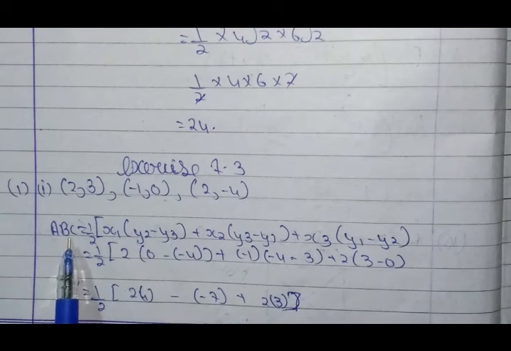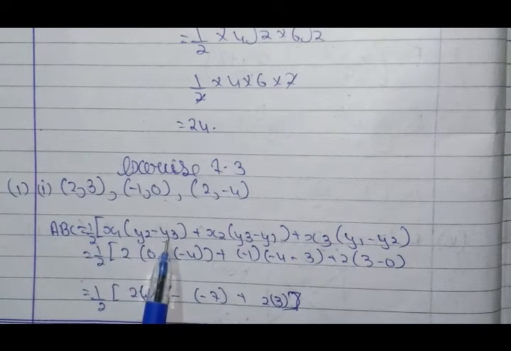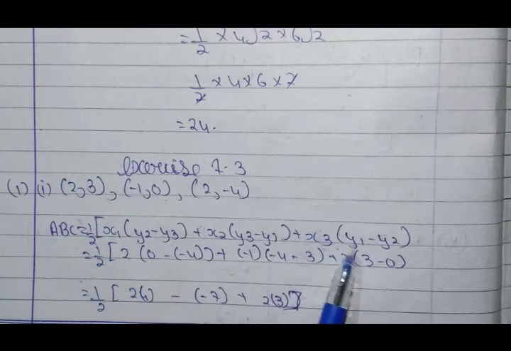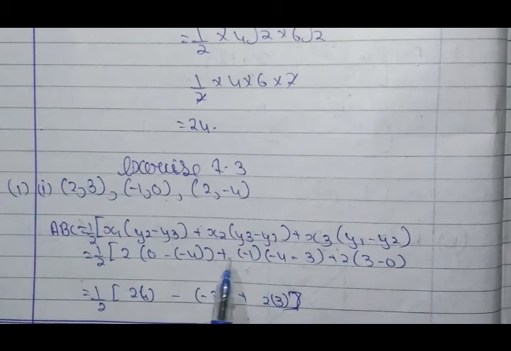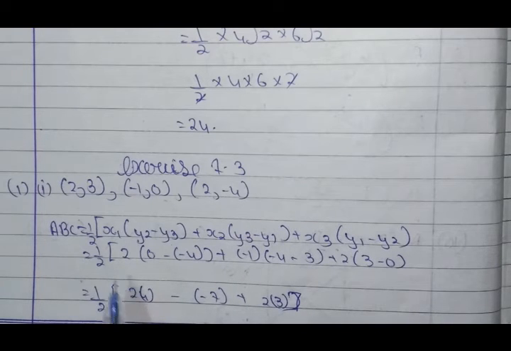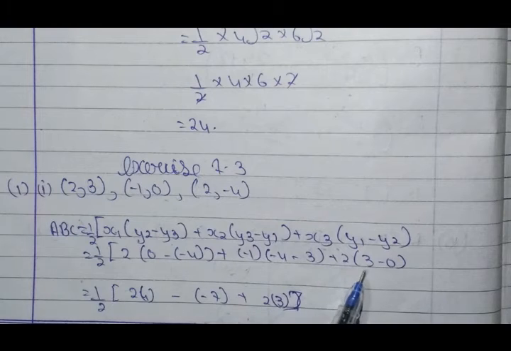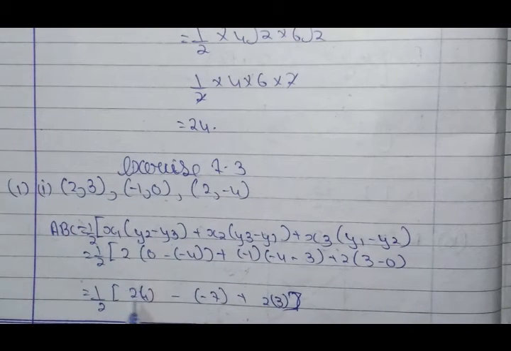So we know that area of triangle ABC is equal to 1/2 [x1(y2 - y3) + x2(y3 - y1) + x3(y1 - y2)]. Now put the values of x1, x2, x3, y1, y2, y3 in the formula. We have 1/2 [2(0 - (-4)) + (-1)(-4 - 3) + 2(3 - 0)]. So 0 plus 4 is 4, then -4 minus 3 is -7, and 3 minus 0 is 3.